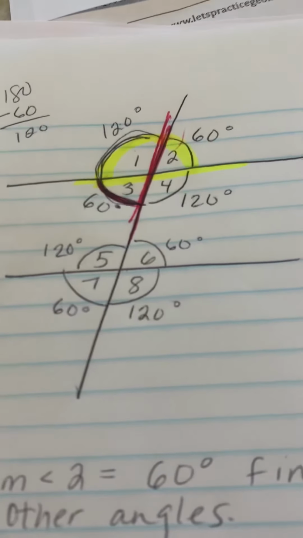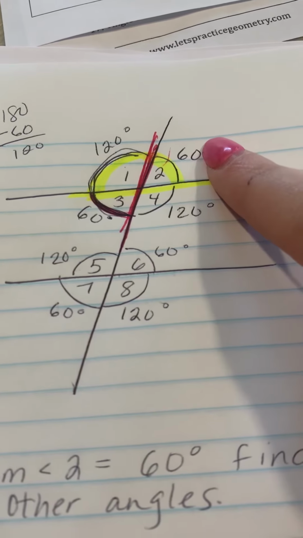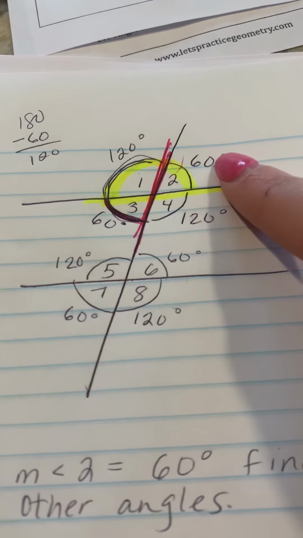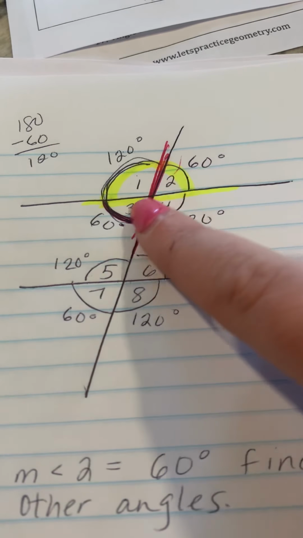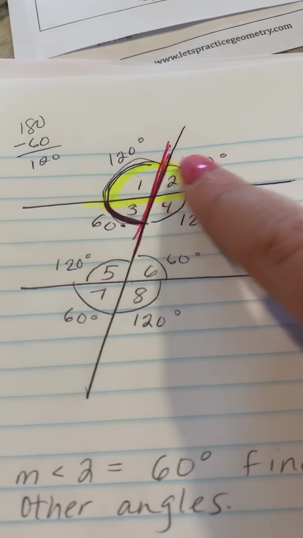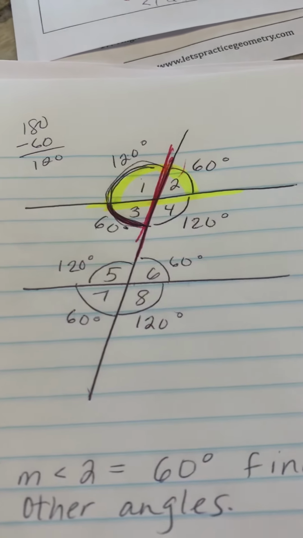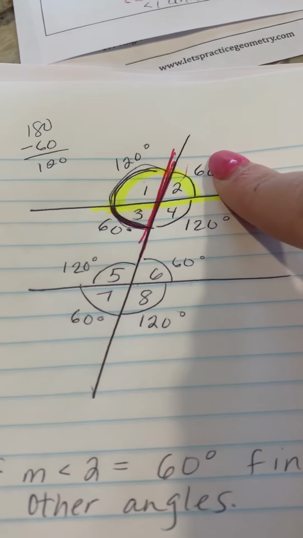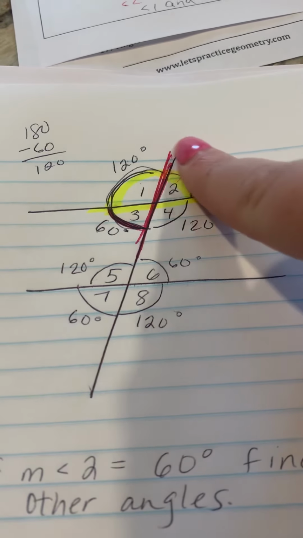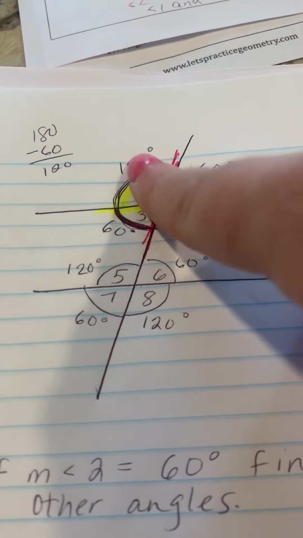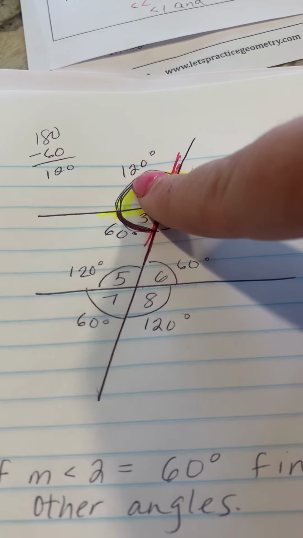So basically, you'll have angles that are either equal to the given angle, like 2 and 6 are equal because they're corresponding, 2 and 7 because they're alternate exterior, 2 and 3 because they're vertical, or equal to the supplement, 120, the supplementary angle. Again, I know that this forms a straight line, a linear pair. So angle 2 and angle 1 must be supplementary. So angle 1 is 120.